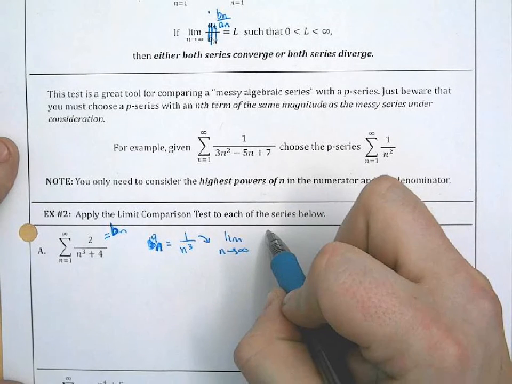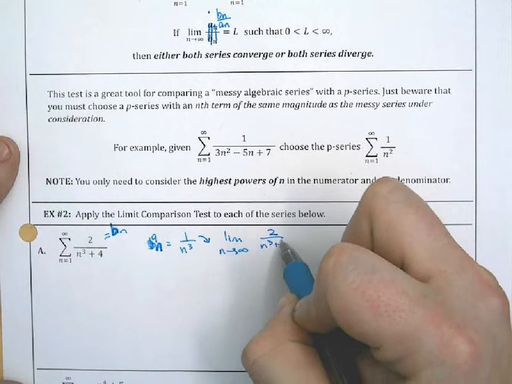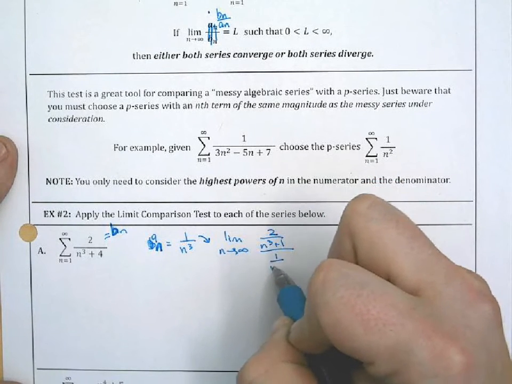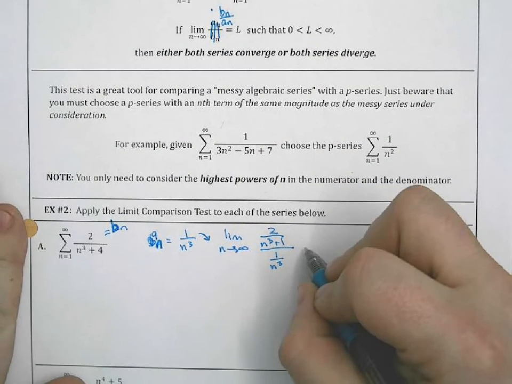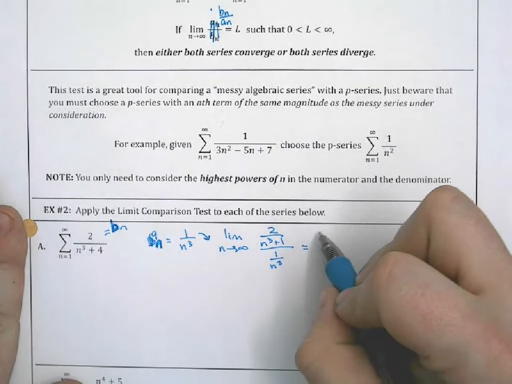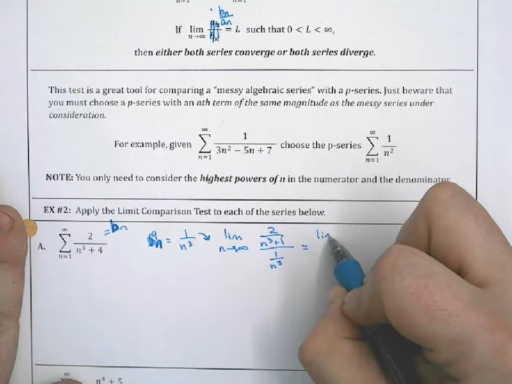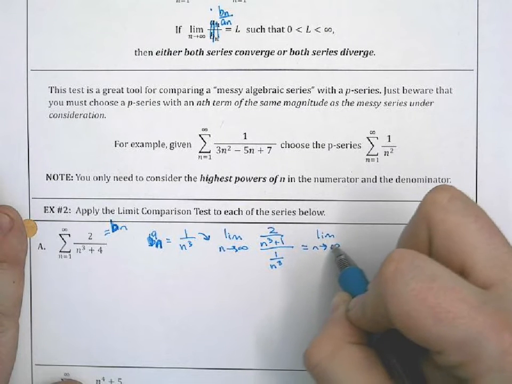So I'm going to say the given over our chosen. But really what we can do is skip to the fact that we're multiplying by the reciprocal.